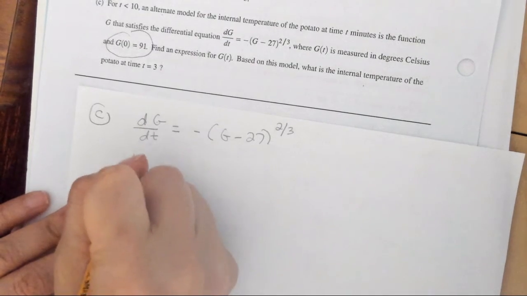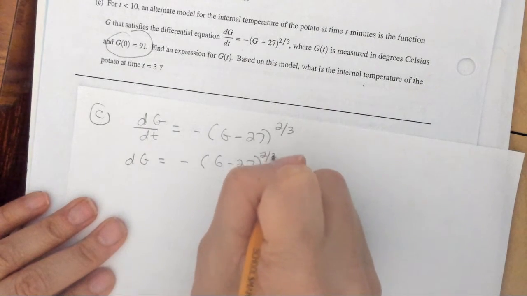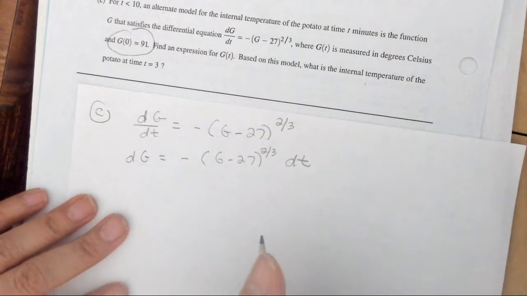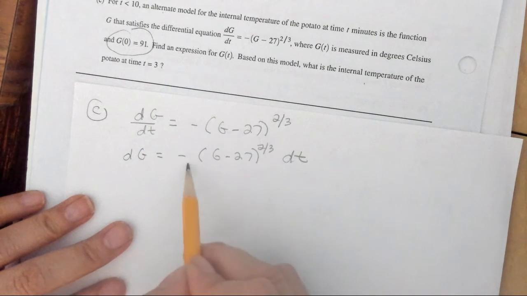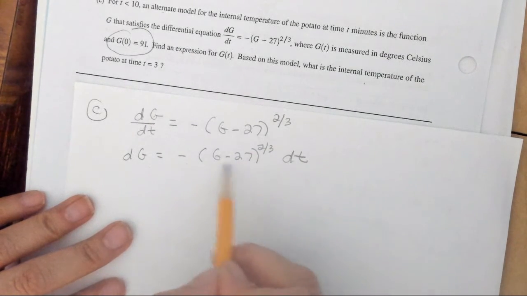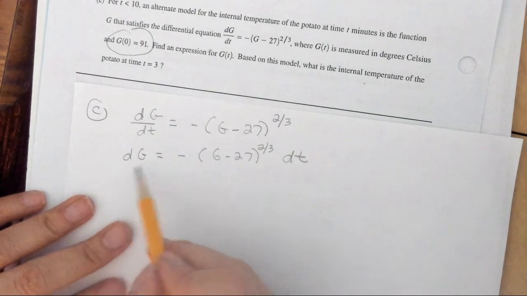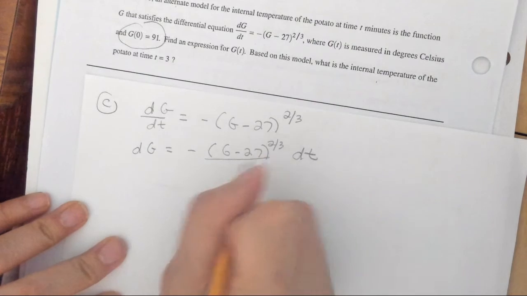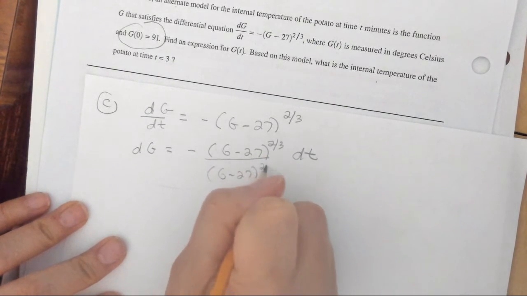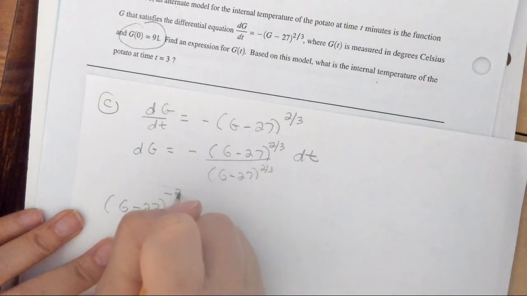I'm going to do it step by step. (g minus 27), I brought my dt over here. But remember, when I'm solving differential equations, I want the g's with the dg and the t's with the dt. So I have a negative times this. This whole thing is g, right? This is all attached to g, so I'm going to divide this over to this side. If I divide this whole thing over, I can rewrite that as (g minus 27) and negate my exponent.